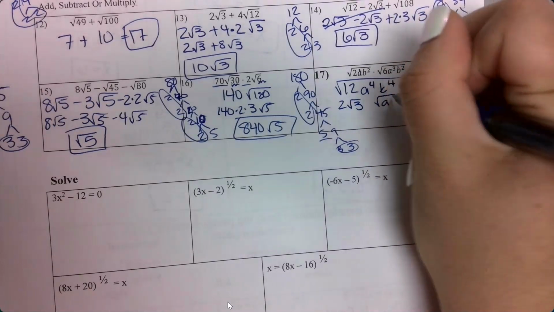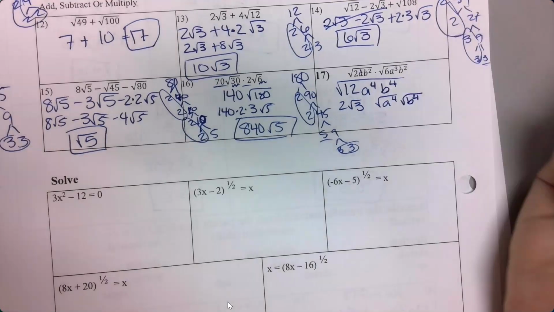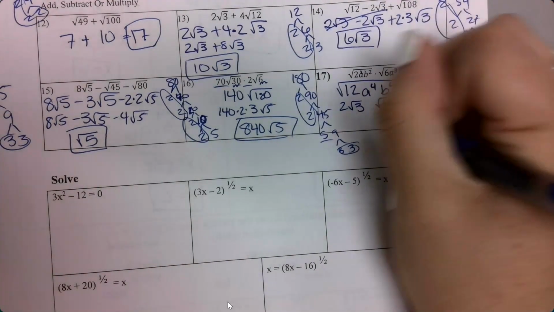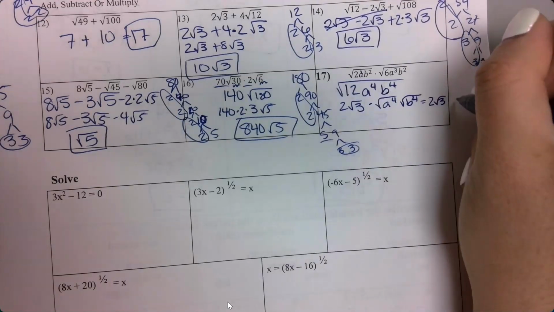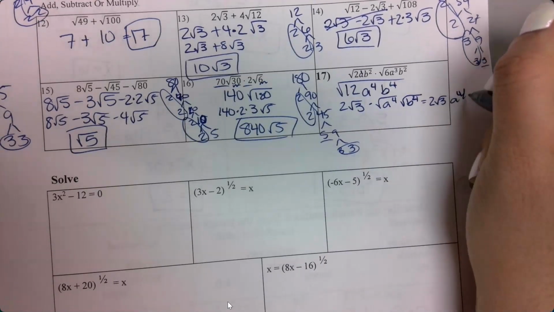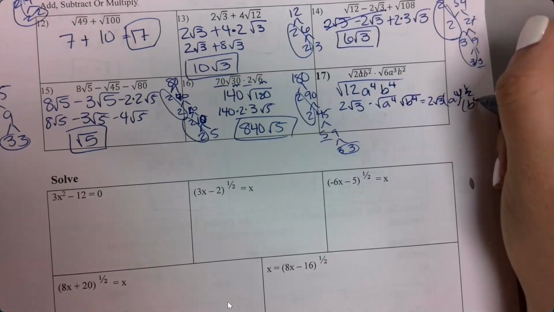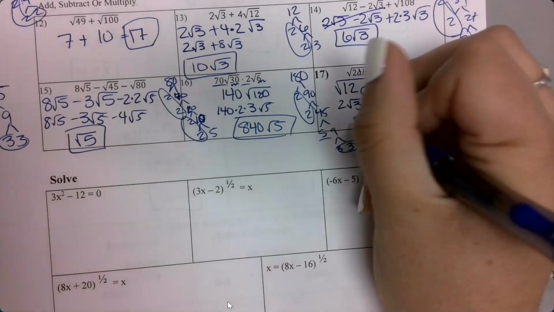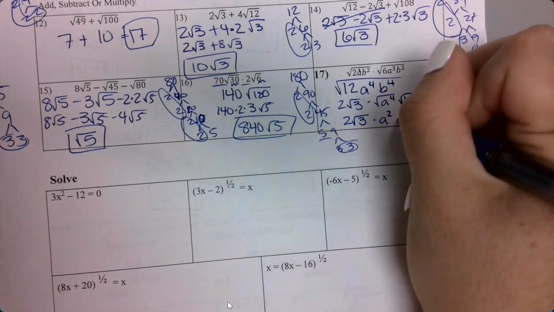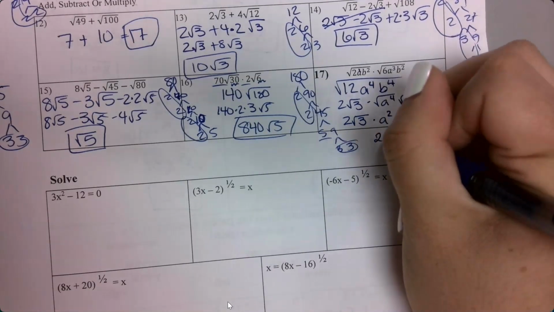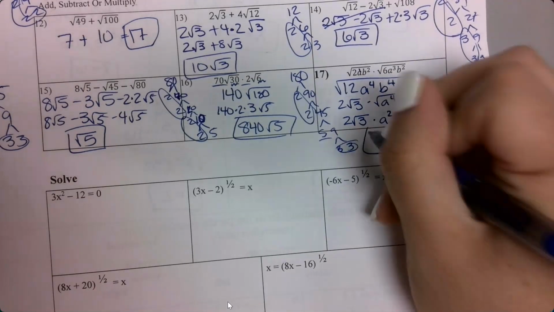And if I take each of these individually, remember, my square root is the same thing as saying I have these to the power of 1/2. So I really have a to the 4 to the 1/2 and b to the 4 to the 1/2. So that gets me 2 times a squared, b squared, square root of 3 for my final answer there.